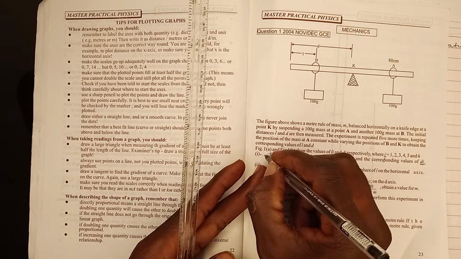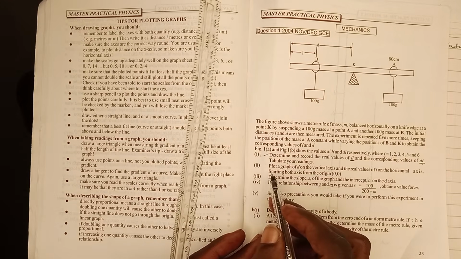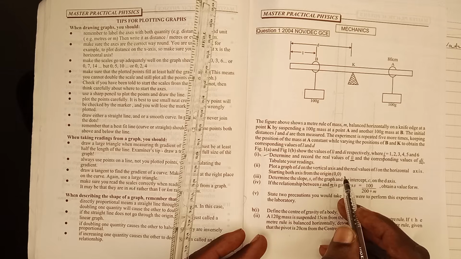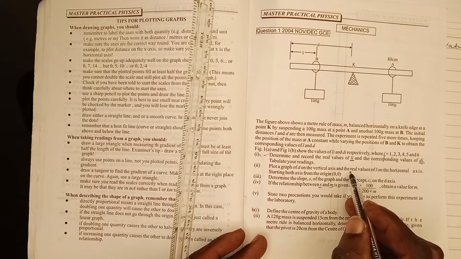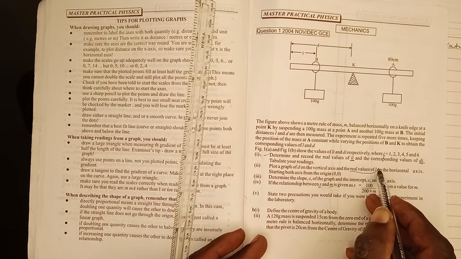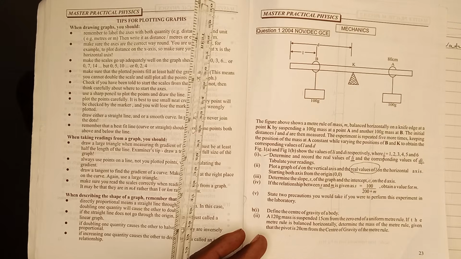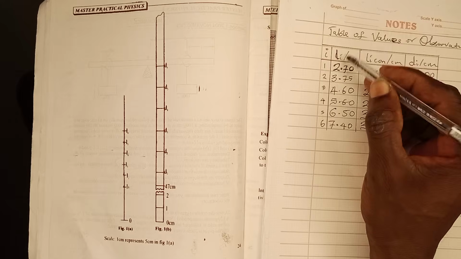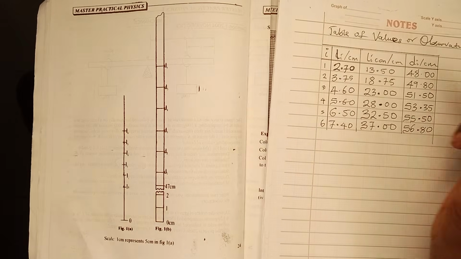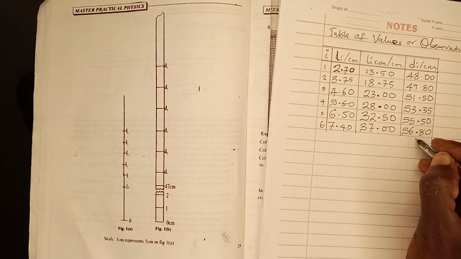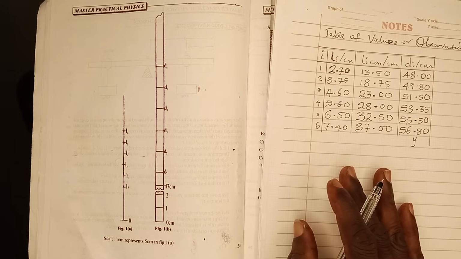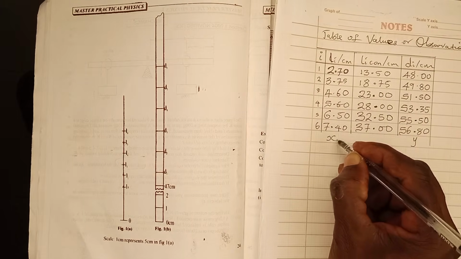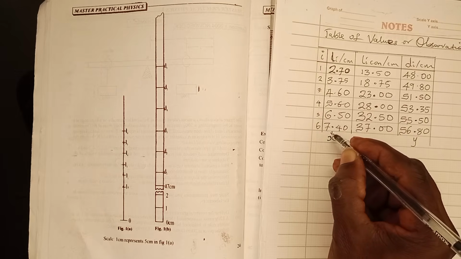Number 2, plot a graph of D on the vertical axis with the real values. Take note, real values of L. It means we are going to work with this. These are the real values of L. The graph of this on the Y and the graph of this on X. Take notes.